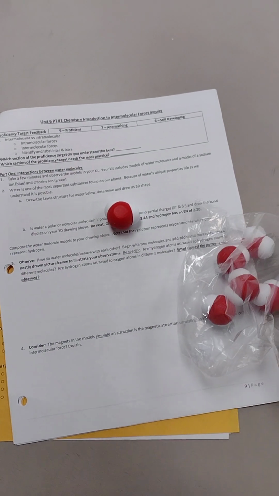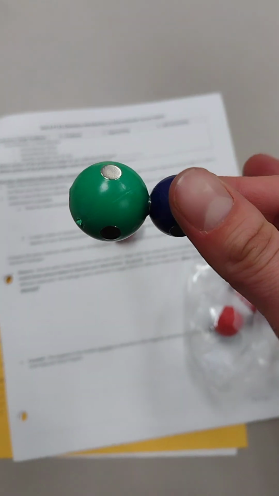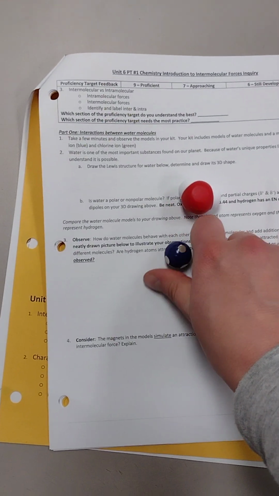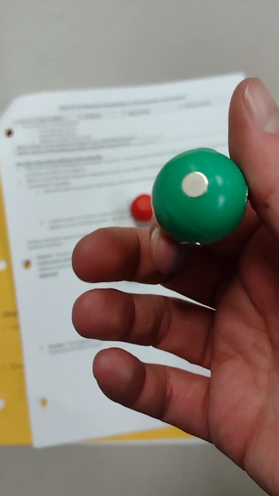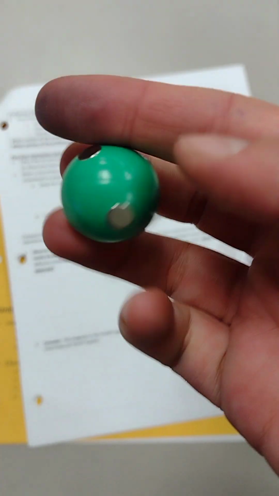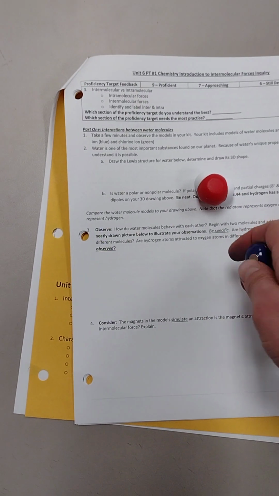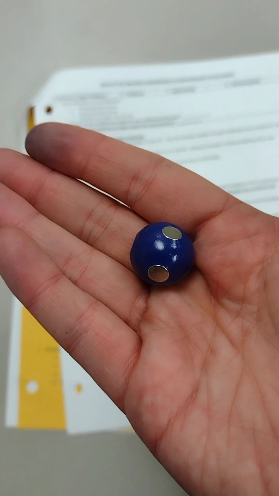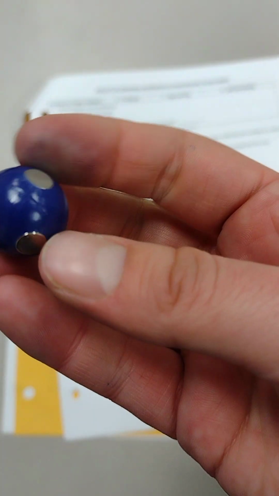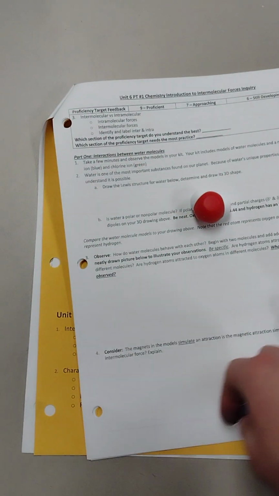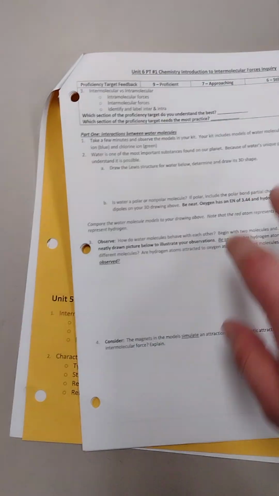You will also have a blue and green magnetic ball. The green magnetic ball is slightly bigger than the blue one. This is chlorine, so green is chlorine. The blue magnetic ball, slightly smaller, is sodium, Na. So this is Na, and this is Cl.